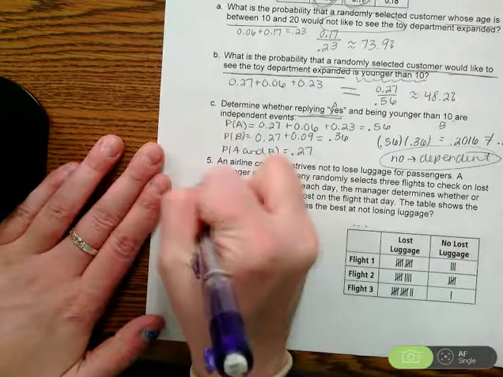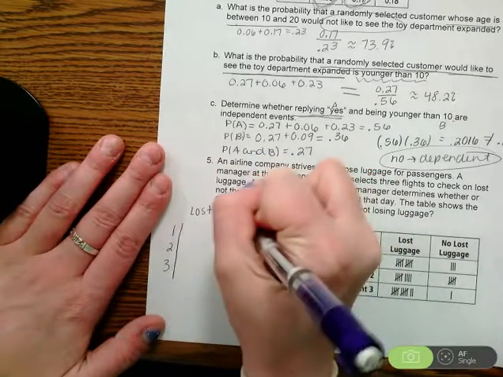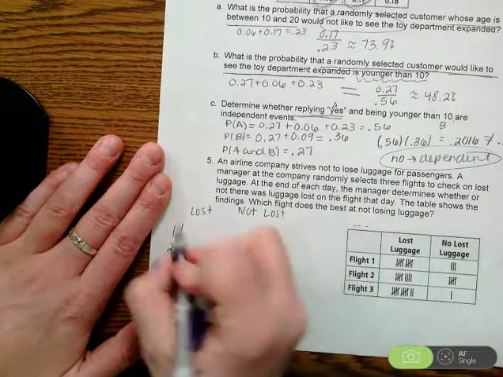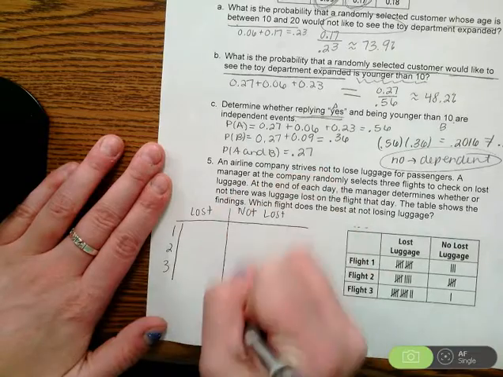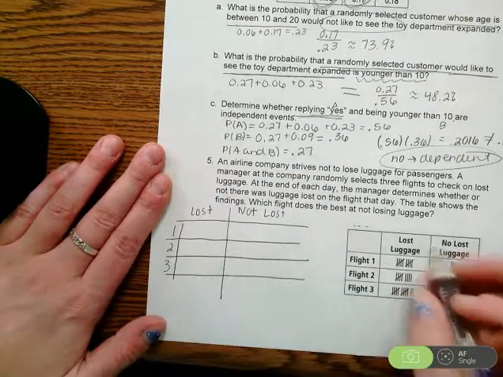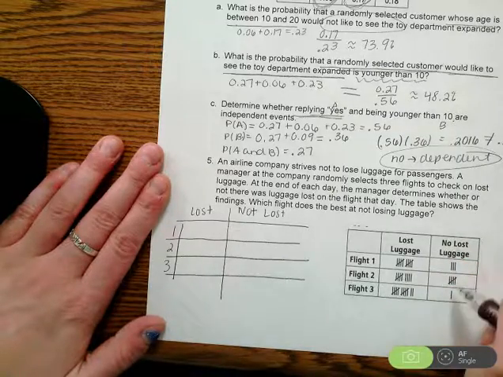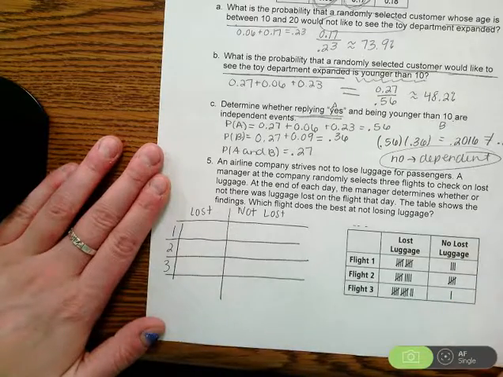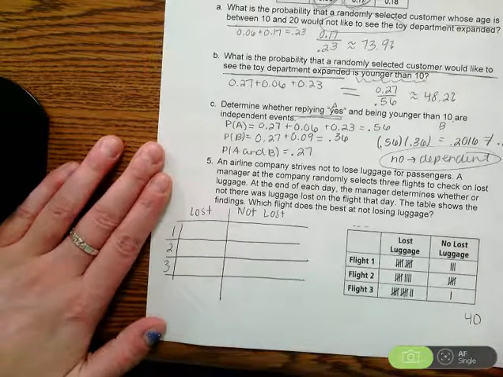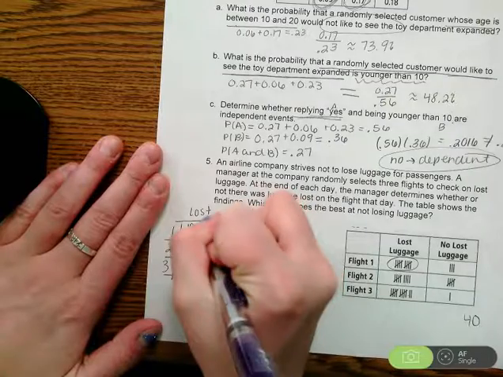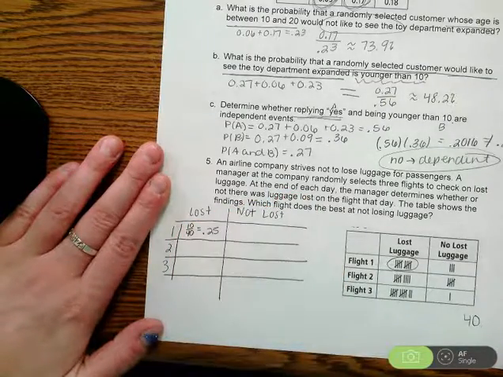And I'm going to find the probability that we lost the luggage and that we did not lose the luggage, okay? So if I make my handy-dandy makeshift table here, there are 5, 10, 15, 20, 25, 30, 33, 37, 38, 39, 40 total people that were asked, and 10 out of 40 said they lost their luggage on flight 1, which is 0.25.